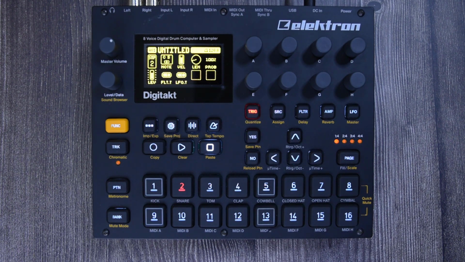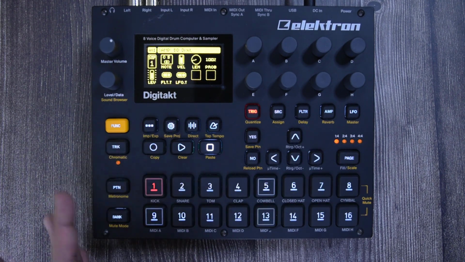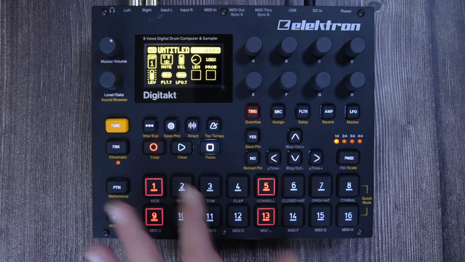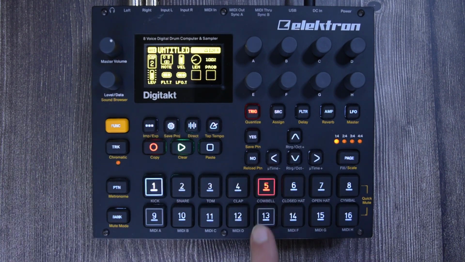Again, all of this is just super confusing, so let's create an example. I'm going to do the same thing as before. We have a clean pattern. I'm going to stand on track number 1 and add a 4 on the floor. Then I'm going to go to the snare and do the same thing as before. I'm going to do a 5 and a 13, and we have something simple.